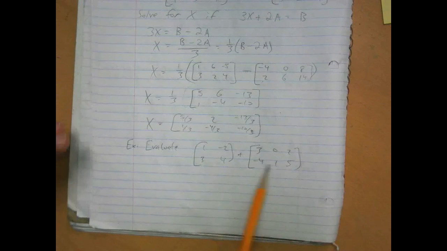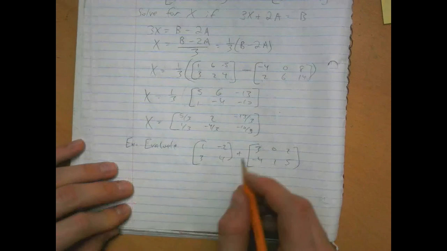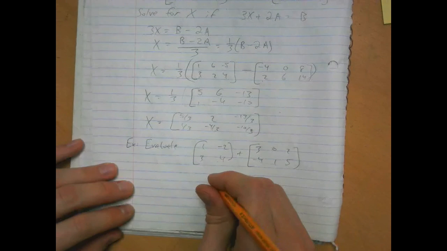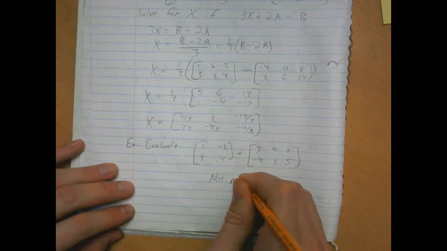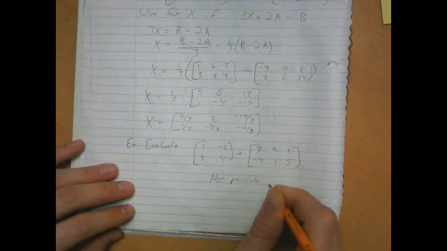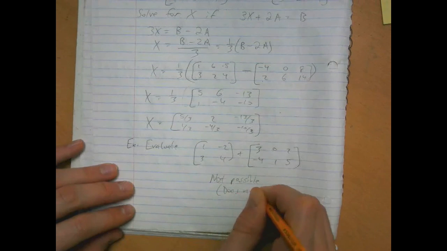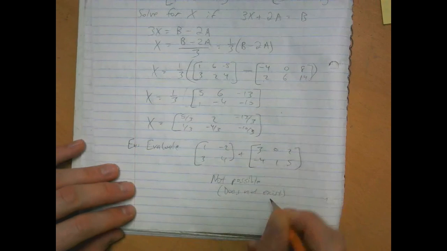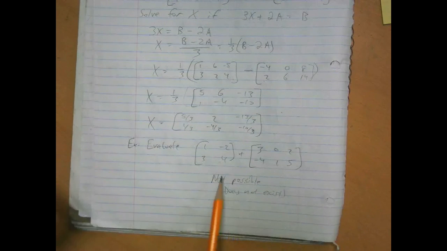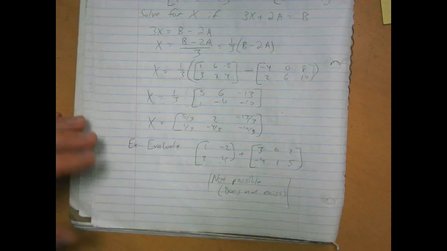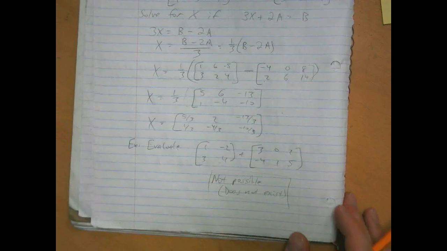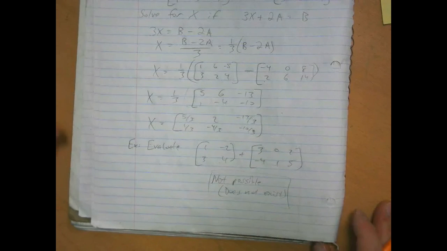The dimensions don't match. So you can say either this is not possible, or you can say that the result does not exist. Either way, whichever of those is fine, and that's just your answer. Because we can only add matrices if they have the same order.